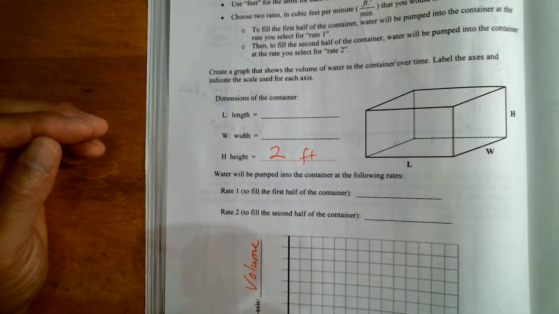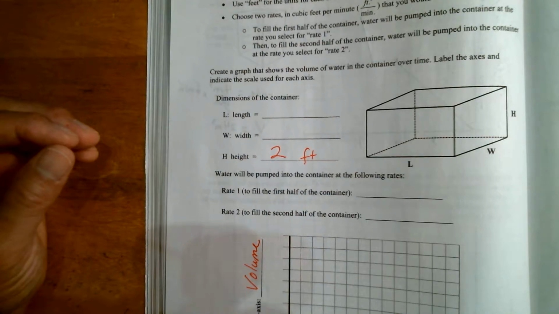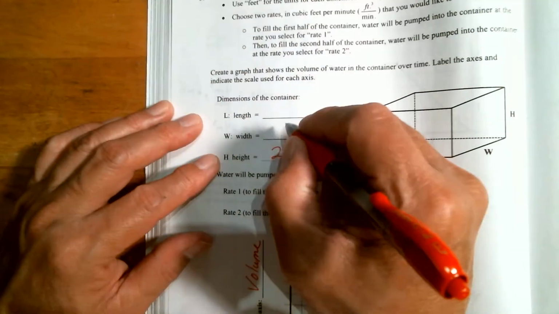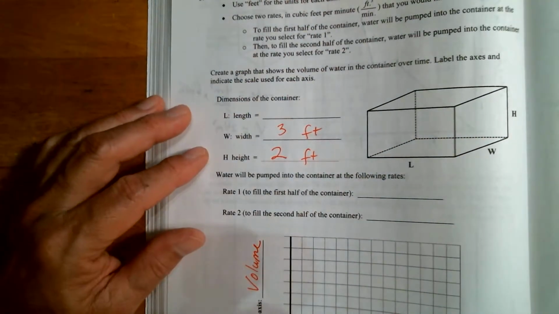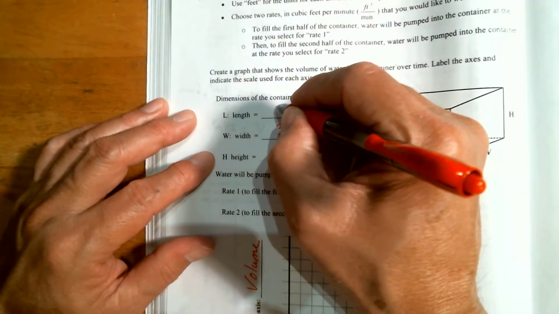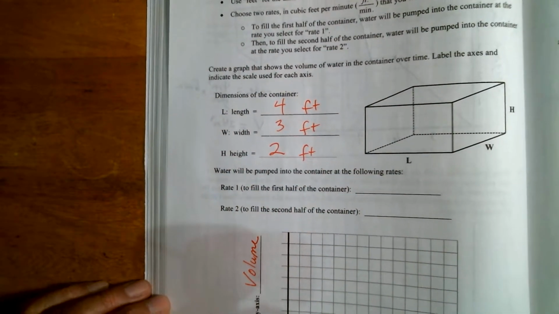The width can be, you know, like 3 feet. Length can be 4 feet. Hopefully it comes out easier.